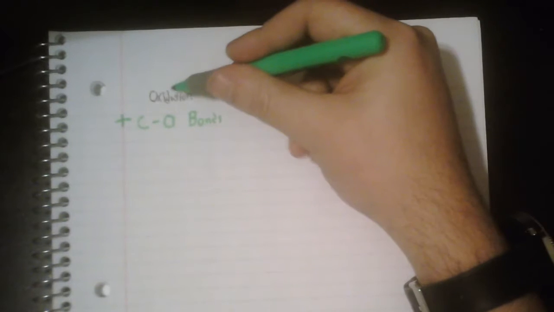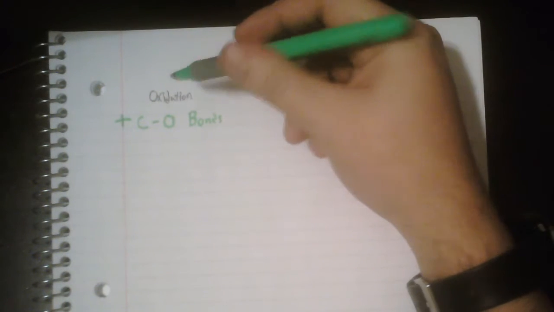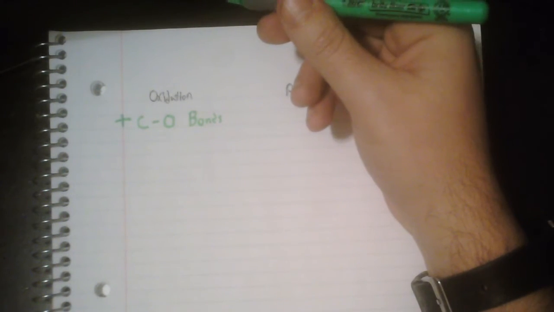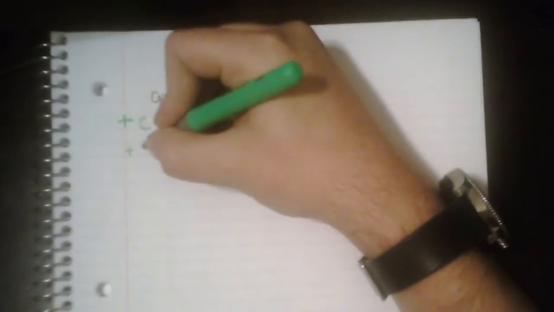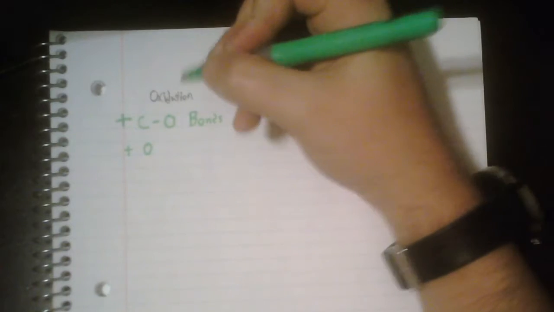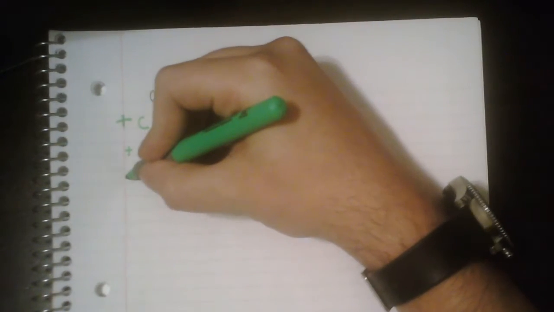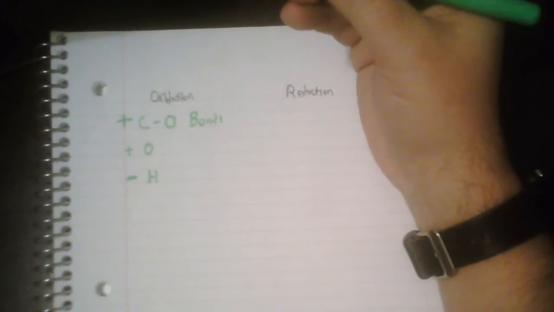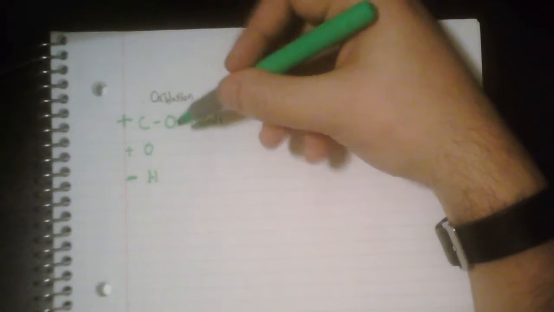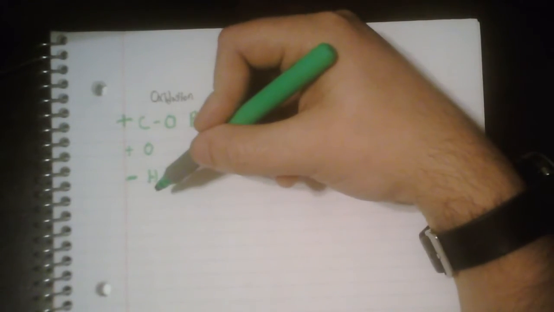Your rules are going to be the addition of CO bonds, so like double bonds, triple bonds. That's going to be a theme. It'll be the addition in general of oxygen. And then finally it's going to be the removal of hydrogen. Peter liked to say that hydrogen is kind of like the nemesis of oxygen, so anytime you're adding oxygen you're losing hydrogen.